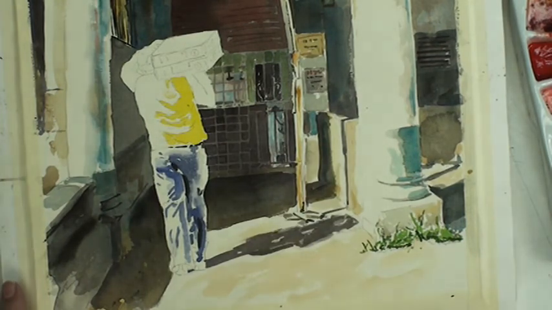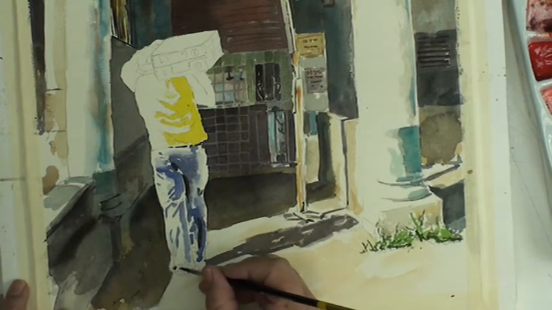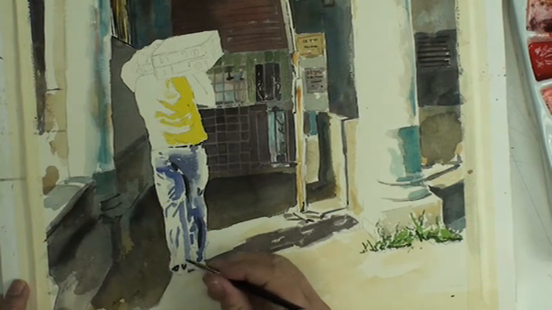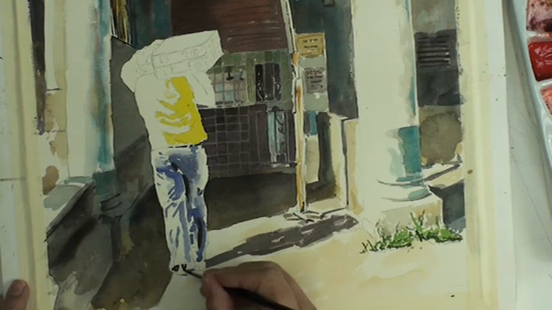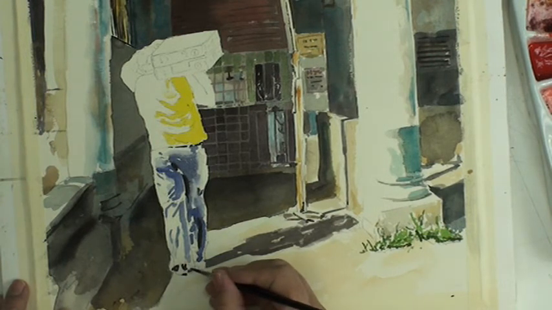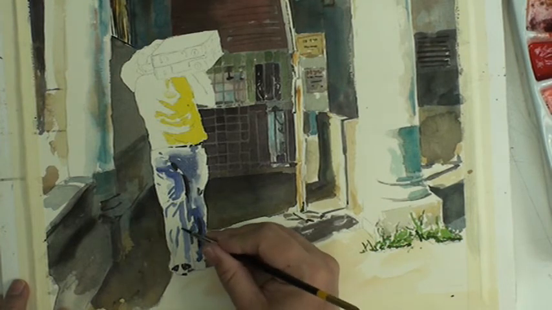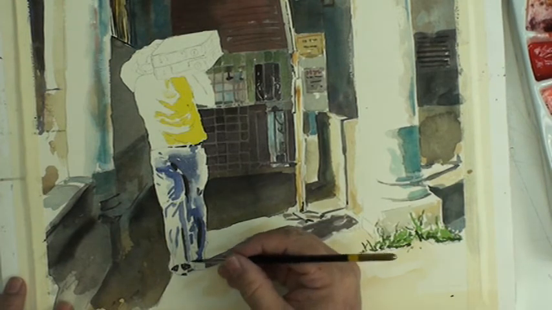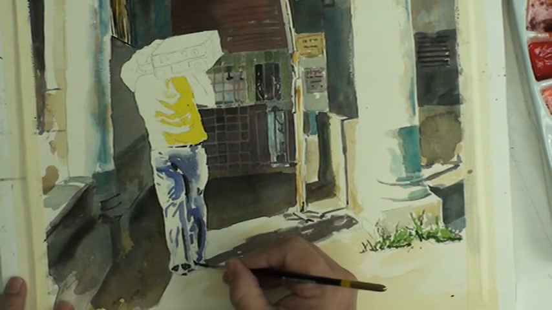I'm going to go with my number 4 brush here. I want to put in his shoes. We're just going to give him some dark sepia brown shoes. Okay. Force a few edges here. Contrasts. Heels.